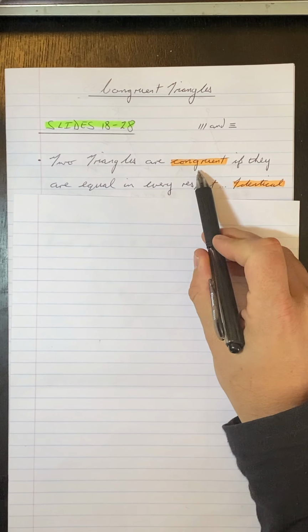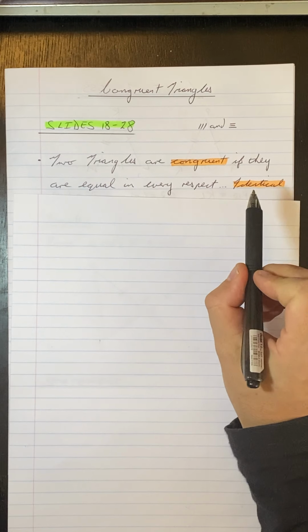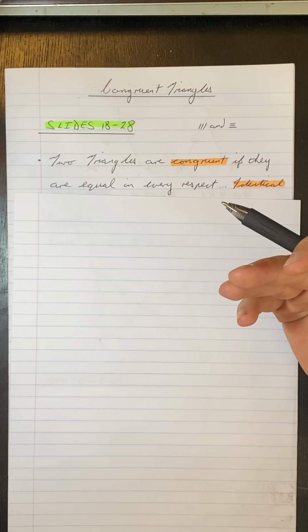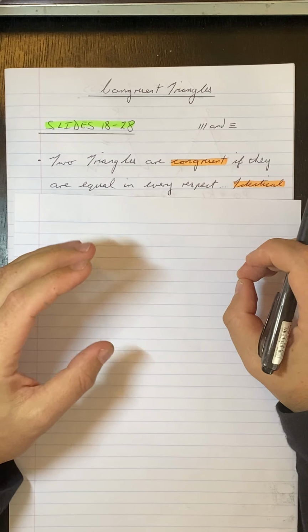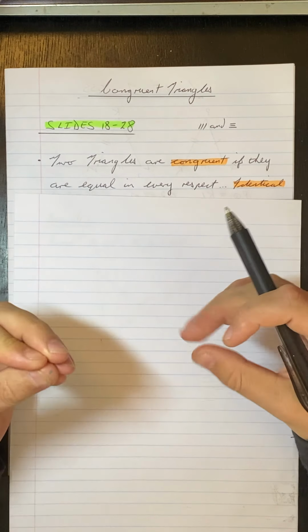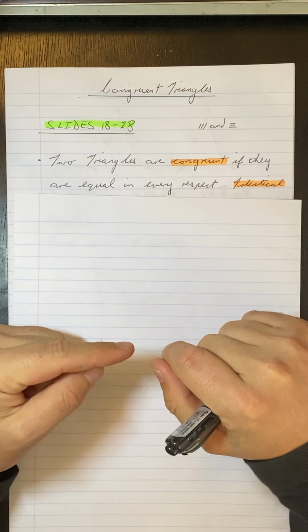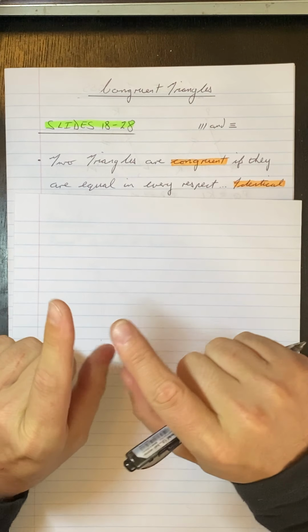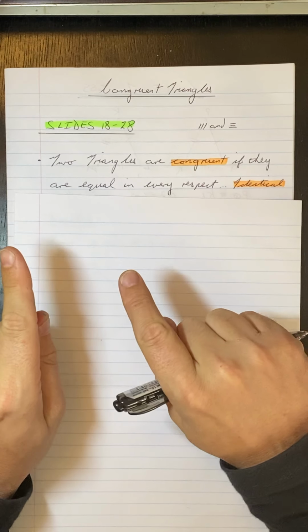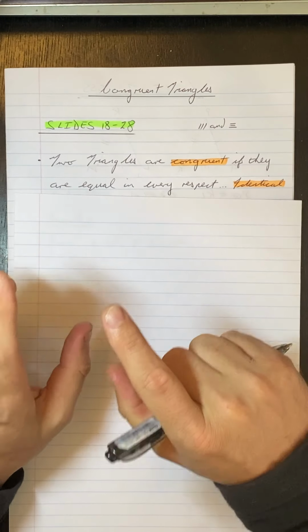Two triangles are congruent if they are equal in every respect. In other words, they are identical. So you saw with similarity, you had a bigger triangle and a smaller triangle, and they were similar. Their angles were exactly the same, but the lengths of their sides were either longer or shorter. For congruency, on the other hand, the lengths of their sides will be exactly the same. Their angles will be exactly the same. In other words, they will be identical triangles.